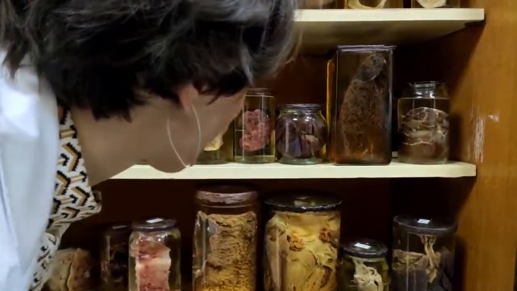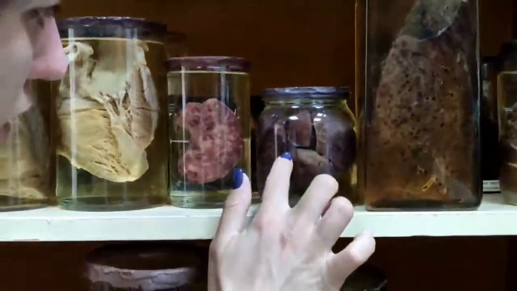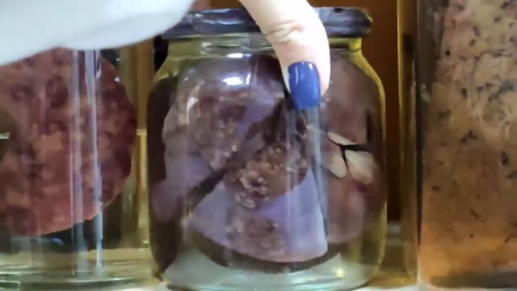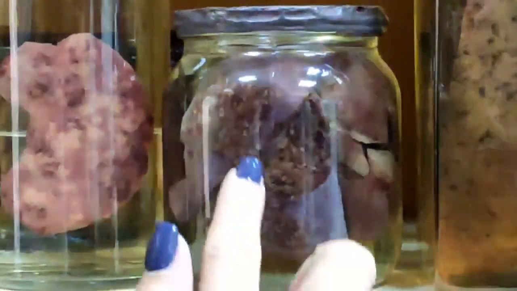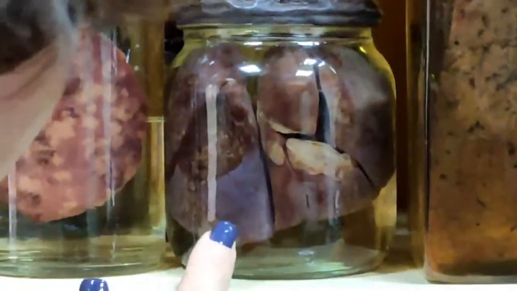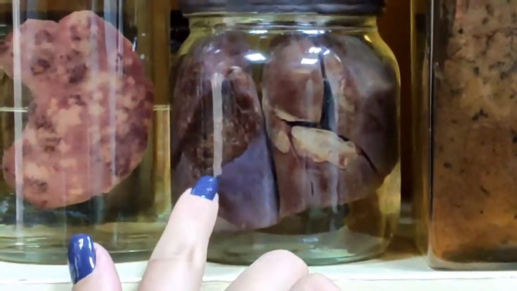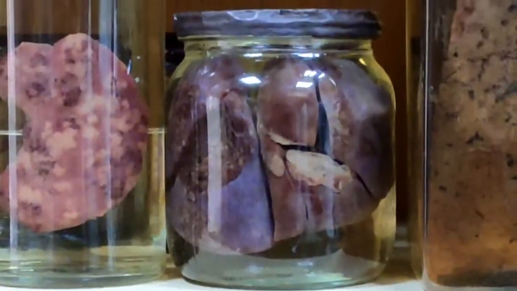Okay, the next one, I guess it's fibrinous pleuritis, and also we'll see a lot of zones of infiltration here. I should check what it is, but I guess that this is pneumonia, focal pneumonia. I guess so. I will check.